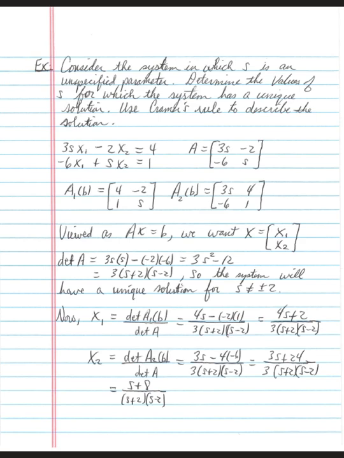The S squared minus 4 will break down into S plus 2, S minus 2. So this system will have a unique solution as long as S isn't negative 2 or positive 2. Otherwise, you have a zero determinant.